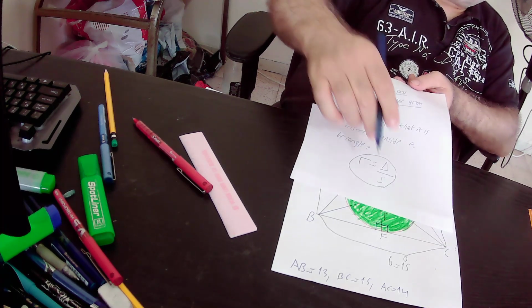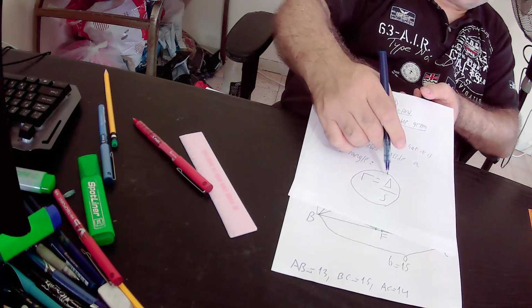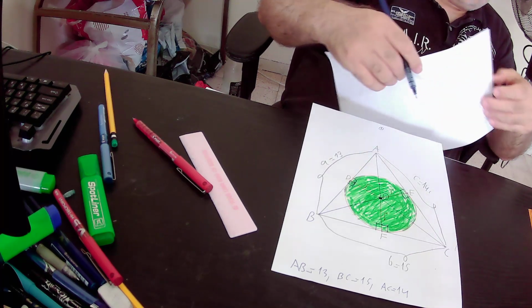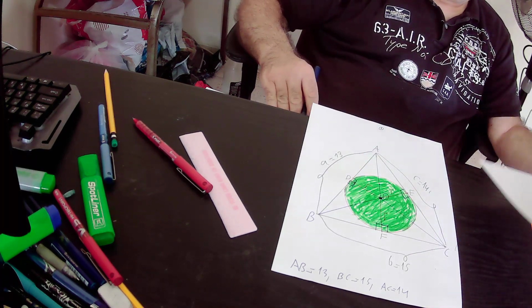The radius of the green circle will be equal to the area of triangle ABC.